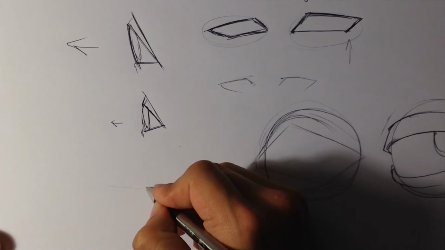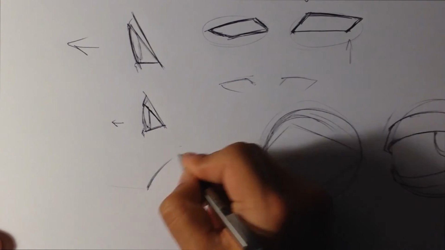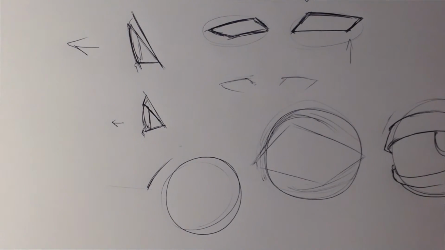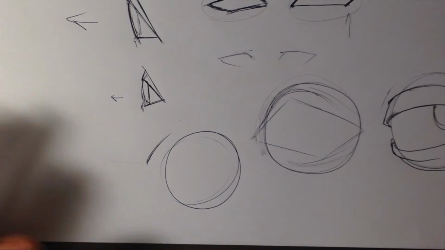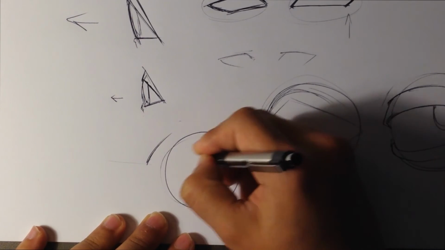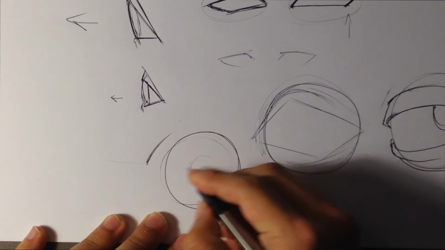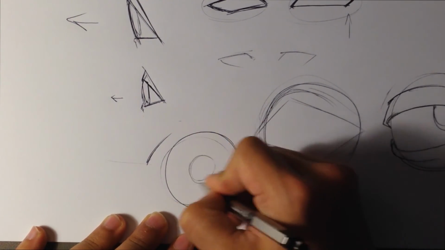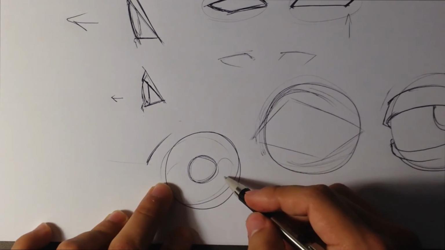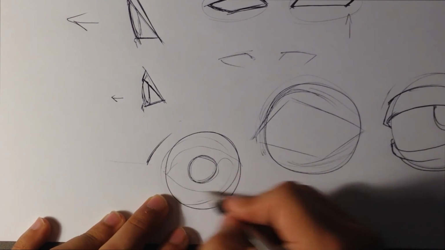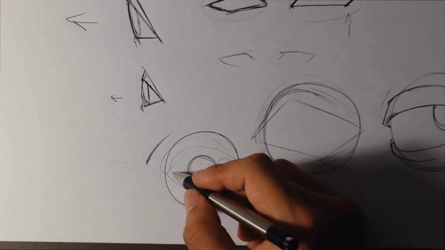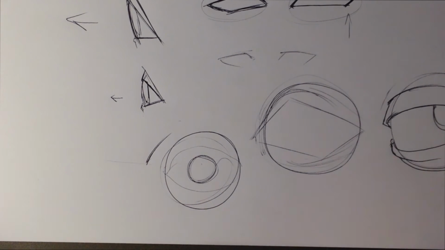Another thing about the eye: let's say you're drawing the pupil and iris. This is just a general rule of thumb. People like to make the iris and pupil together about a third of the entire eyeball. So if you draw the eye over here, the pupil and iris together would make up about a third of the way. And that's, like I said, average.